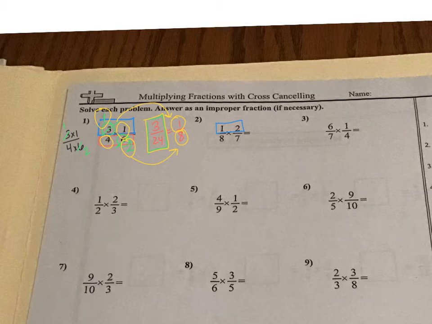I have a 1 and a 2 in the numerator, and an 8 and a 7 in the denominator. I get an answer of 2 over 56. Now, simplifying that isn't a big deal. When I divide by 2 over 2, I get 1. 56 divided by 2, I might need to grab my calculator for. I can look instead and see that there's a 2 in the numerator and an 8 in the denominator. Both of them are divisible by 2.